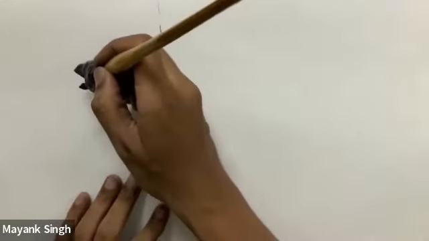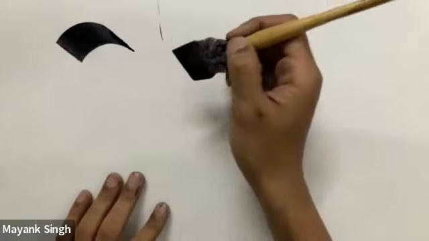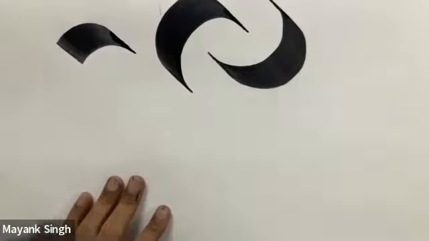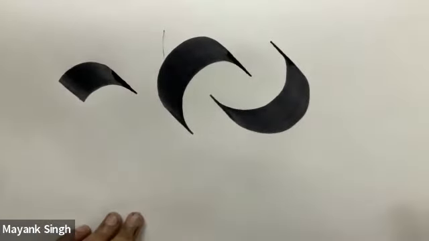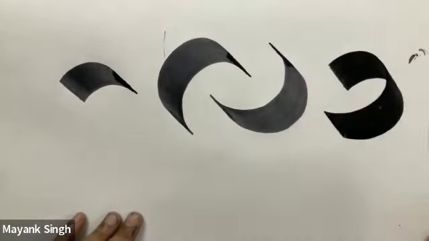So if I begin with the first shape that is very common, it would be this one. The crescent stroke. This stroke, this stroke, this stroke, these three are quite important. And this one.